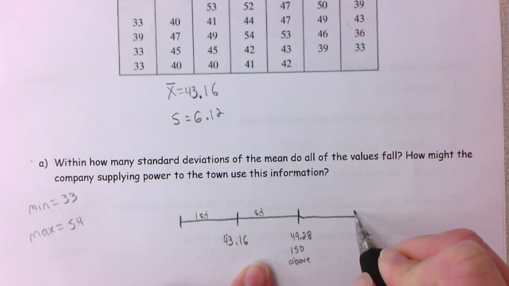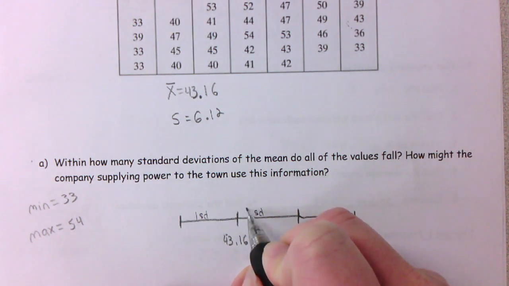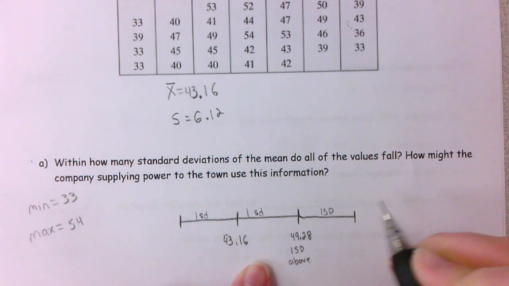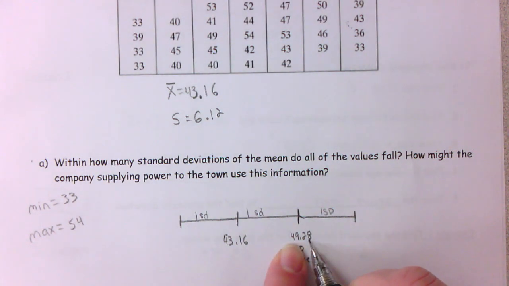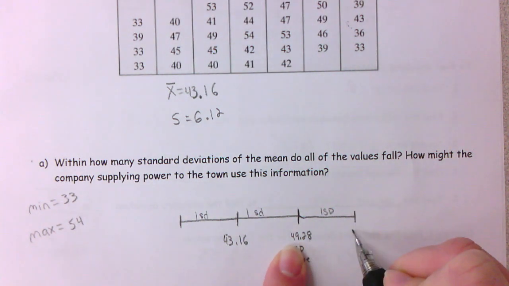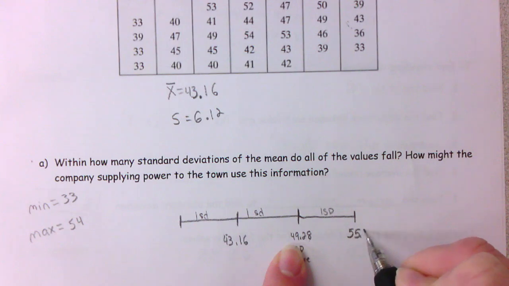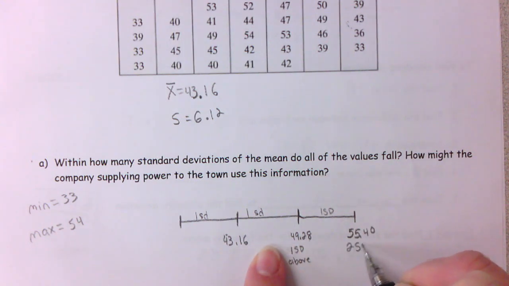I can add another standard deviation. So I add 6.12 to that, and I get 55.40. This is 2 standard deviations above the mean.